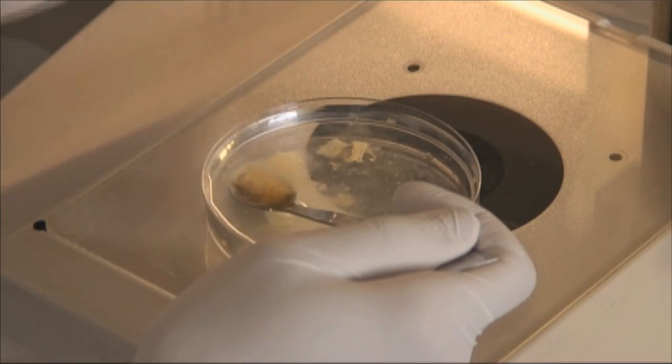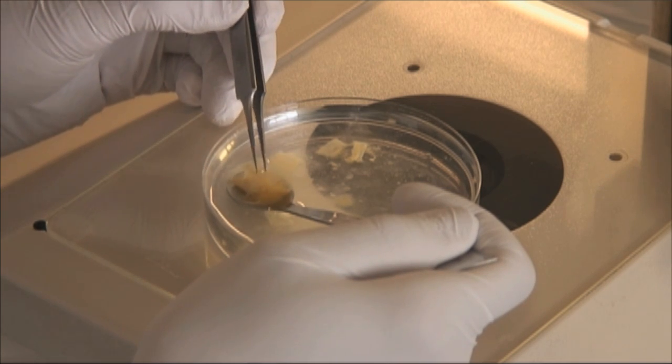This might also be useful to develop therapies to treat people that have been ill for a long time and suffer from muscle wasting, or for example in elderly people where there's also often muscle wasting that can lead to increased frailty.